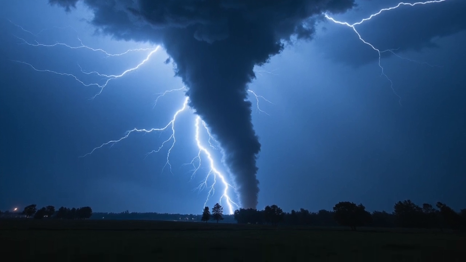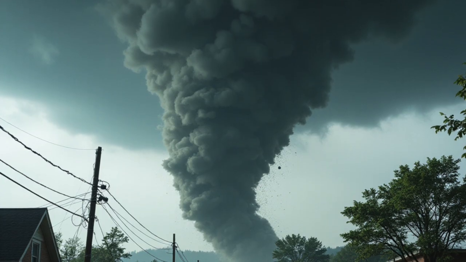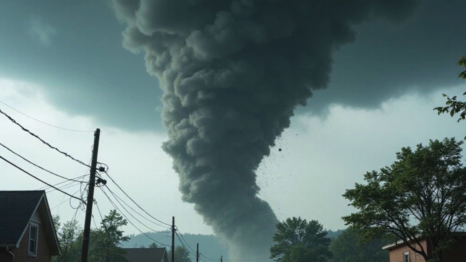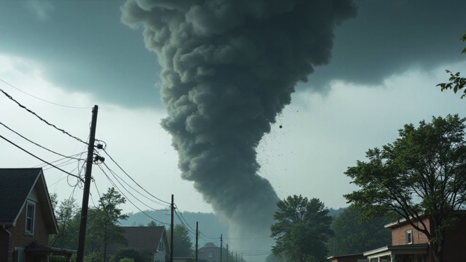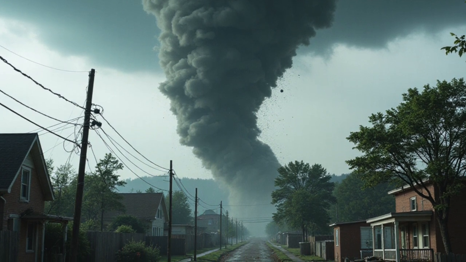These winds, known as steering winds, push the storm and its tornado in a specific direction. In the United States, for example, many tornadoes travel from southwest to northeast due to prevailing wind patterns. However, some tornadoes can suddenly shift directions or even move in loops if the wind conditions change.